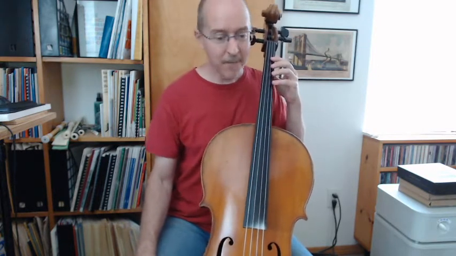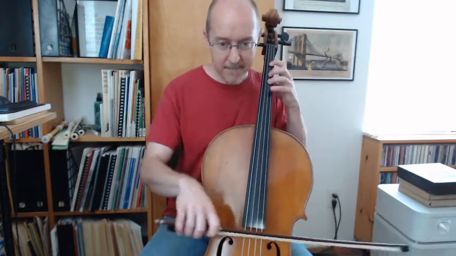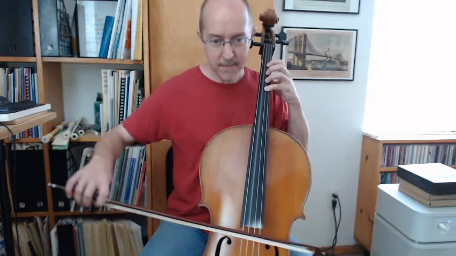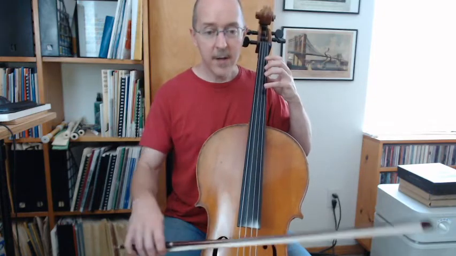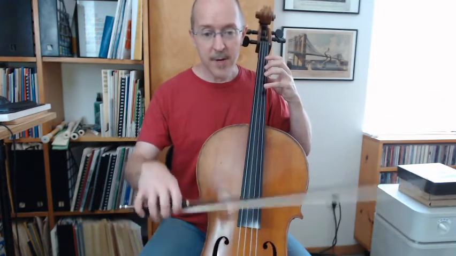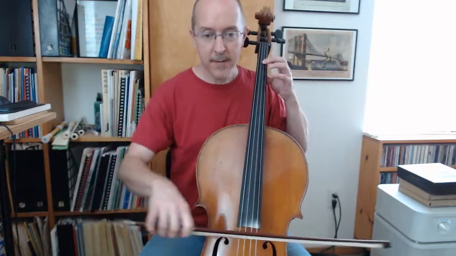Okay, let's do this slowly and controlled. Lots and lots of string crossings happening here. So here we go. Find our hand position roughly. Even though we're starting with an open string, we want to have our hand in the right place. 1, 2, 3, and 4. D, A, D, A.